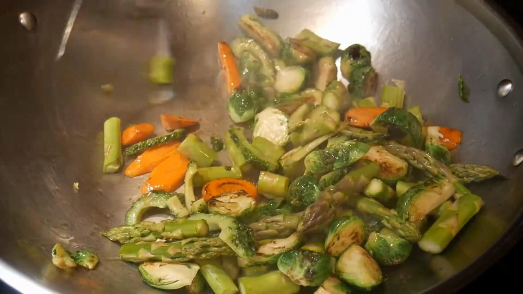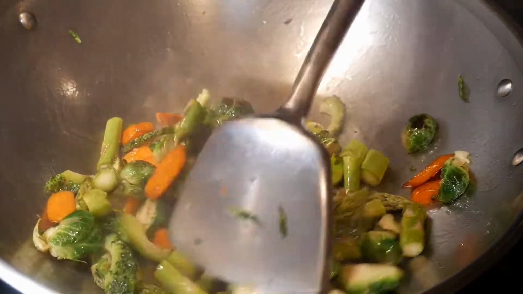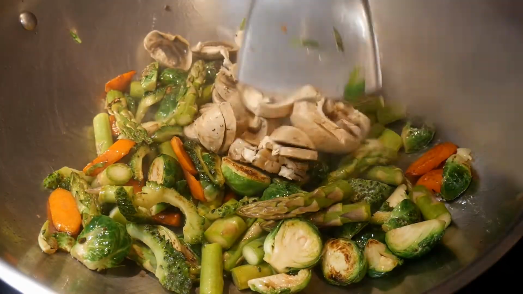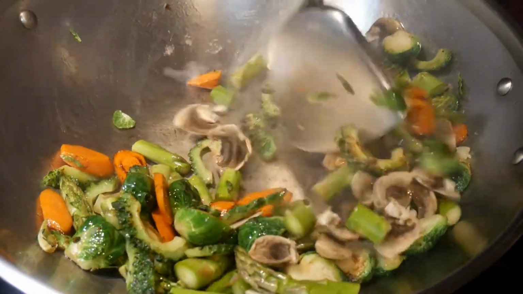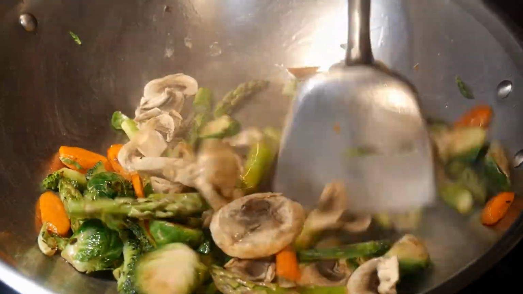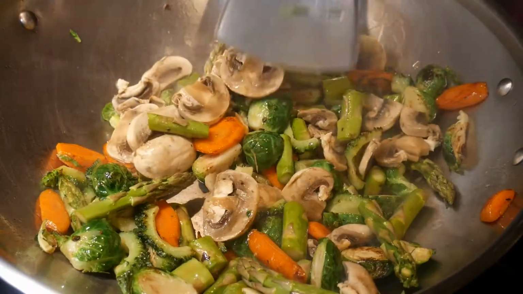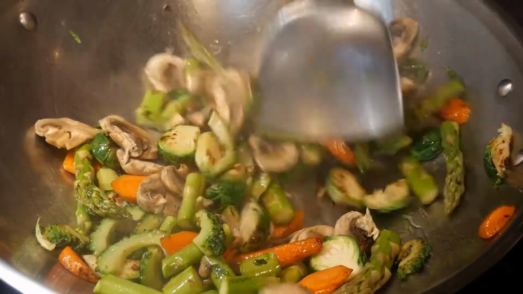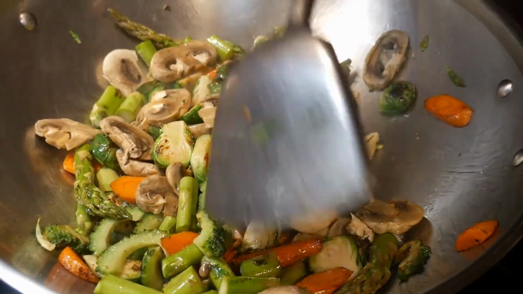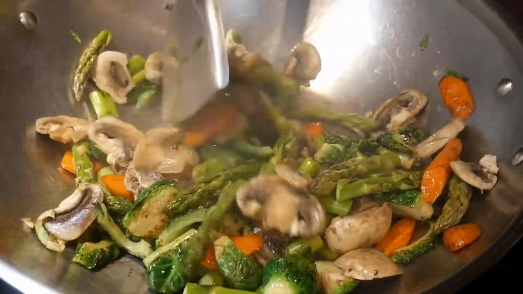The final ingredients I'm going to add to this vegetable medley is some mushroom. At this point, I try to use the minimum amount of oil. This will cause caramelization as well as charring of the ingredients. And the end result is better flavor, and frequently we refer to it as wok chi.